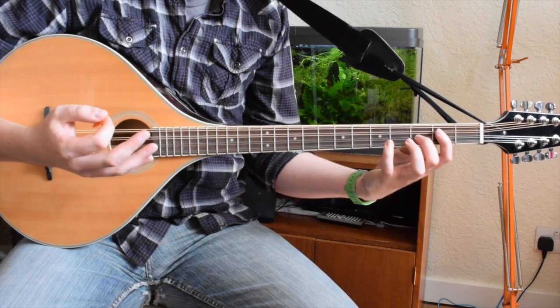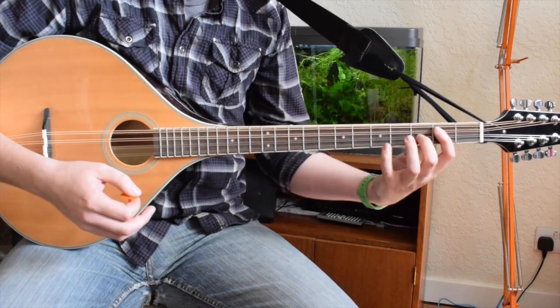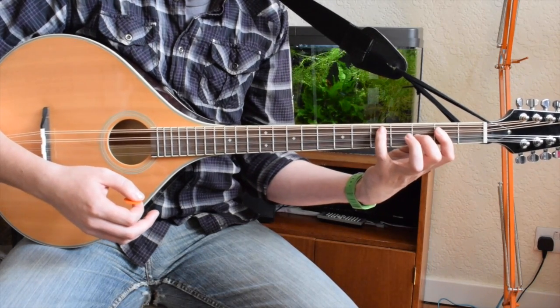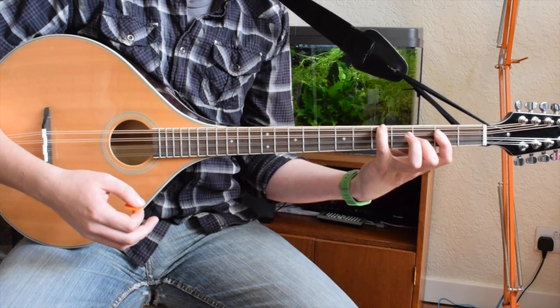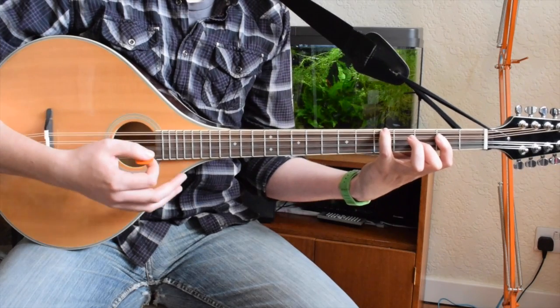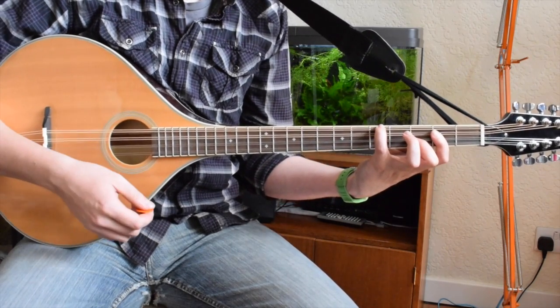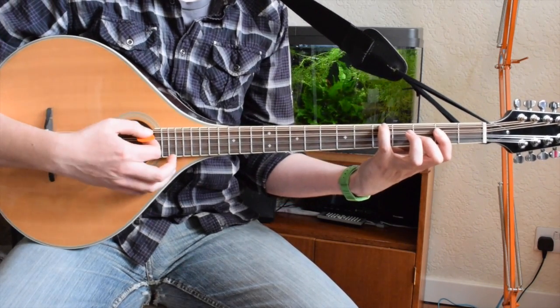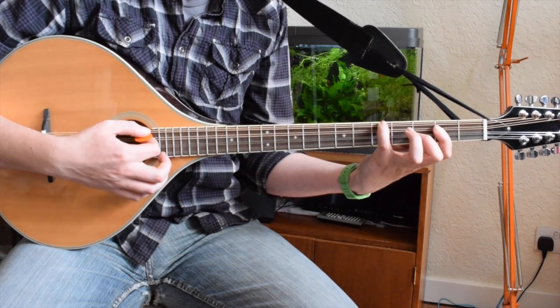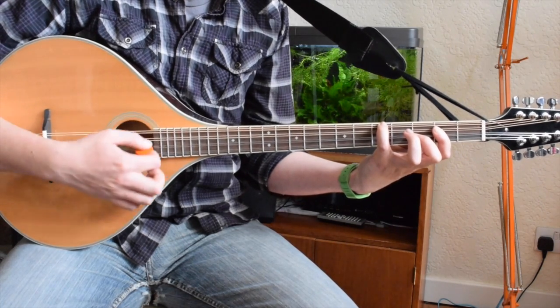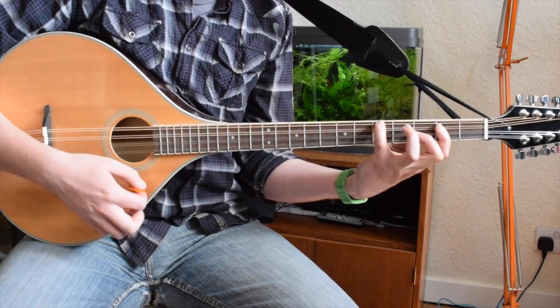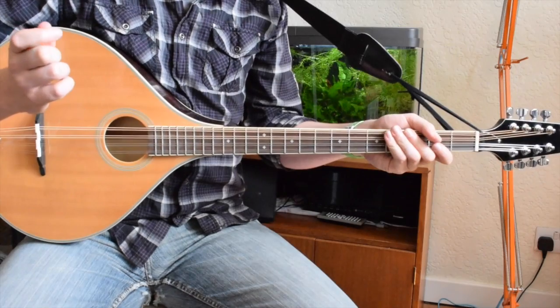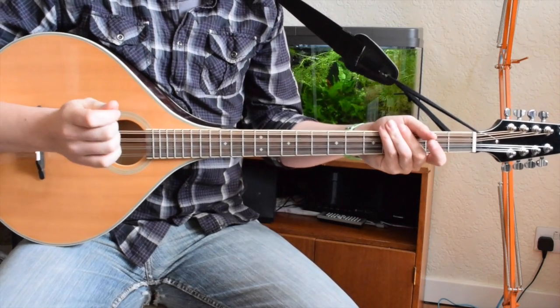Again, if you want a more C heavy sound, you can reach your pinky across and play the 5th fret on the G string. So again, this chord shape might take a bit of getting used to, but that's my favourite way of playing the full C chord with a C at the bottom. So that's the 1, 4 and 5 chords in G major.